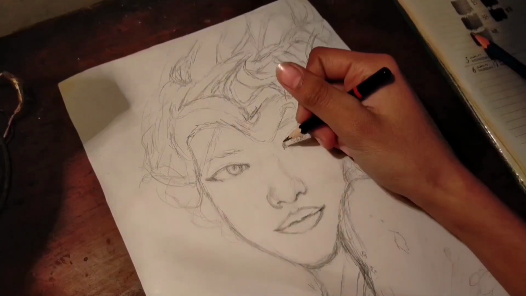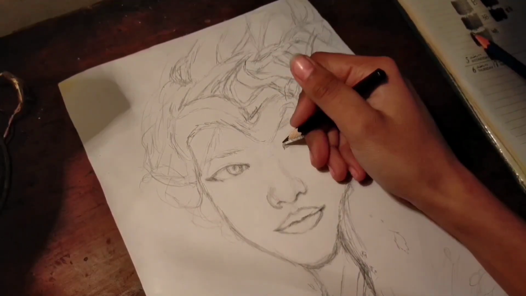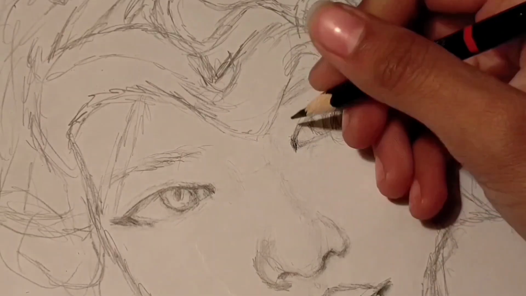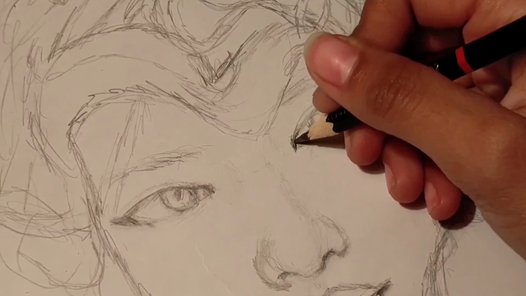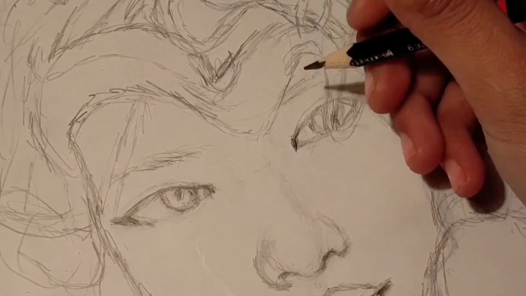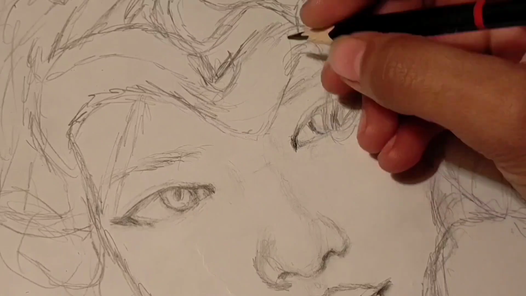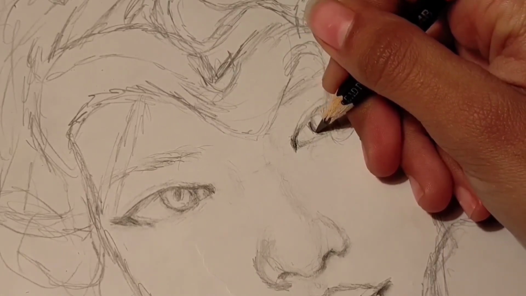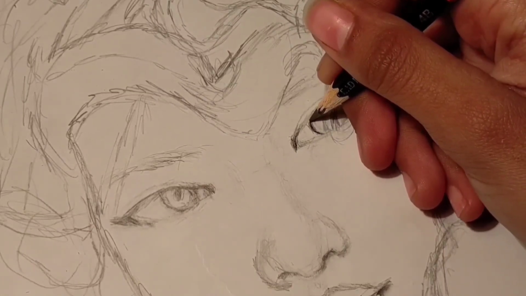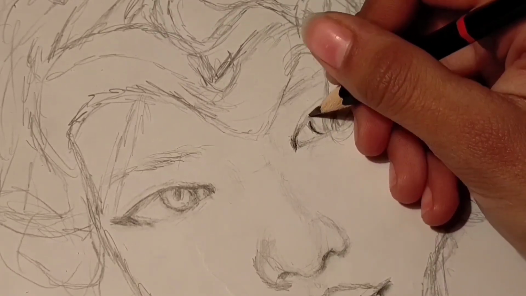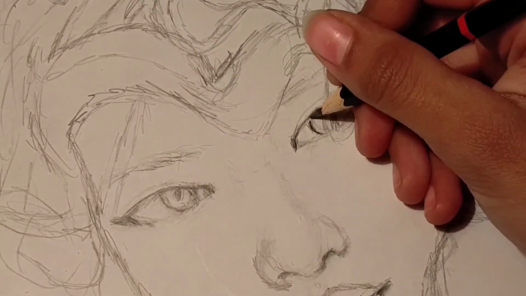We will first start with the eye, and on the eye I'm first starting with the eyeliner. I'm using the 4B grade pencil for the eyeliner because it almost matches the black color of the eye. But we are not done with the 4B grade pencil. After the 4B I'm using the 8B grade pencil because we want our iris to be darkest. If it's not darkest, your eye never looks realistic.